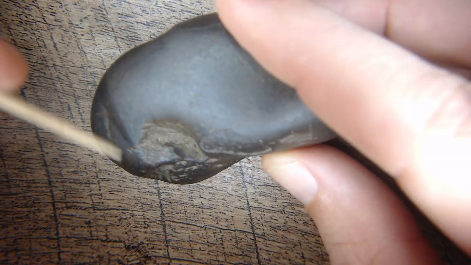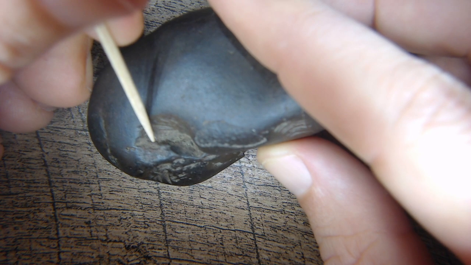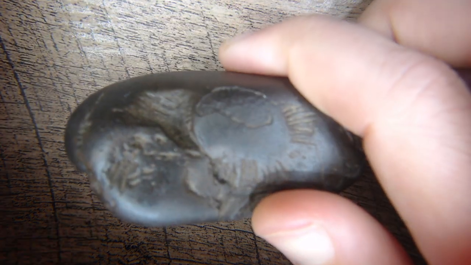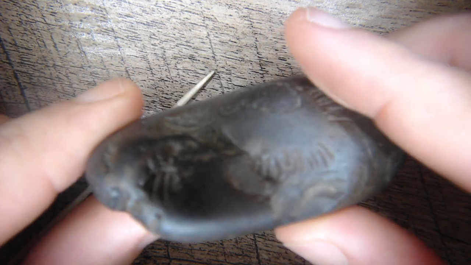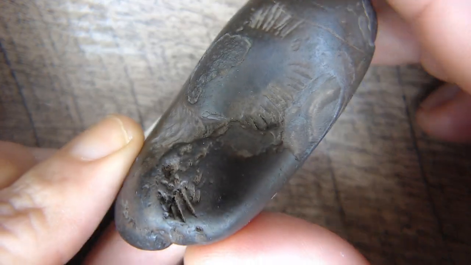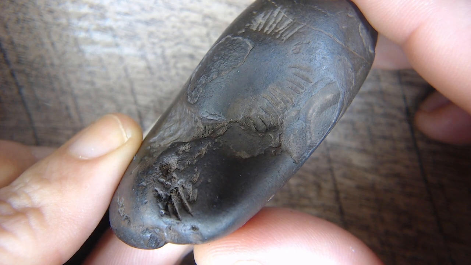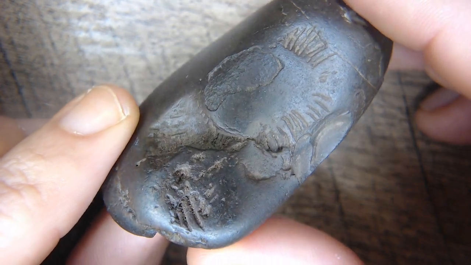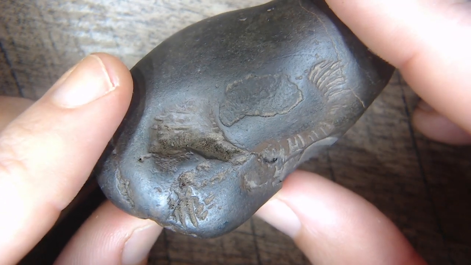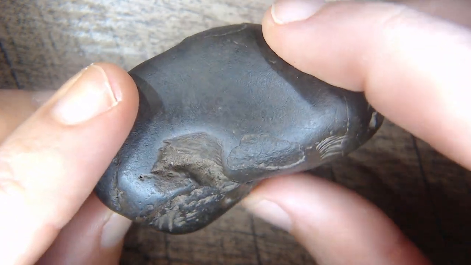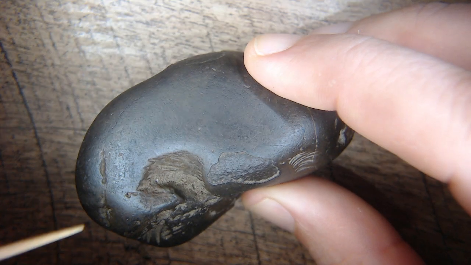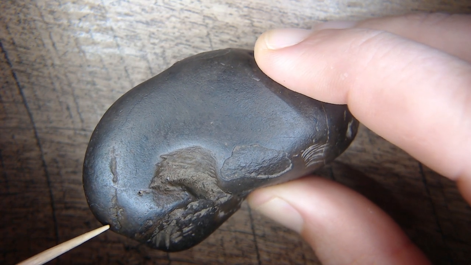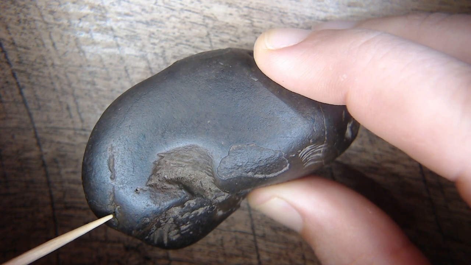I'm wondering if maybe current went in this way and came out over there, because there's also pores there. And this thing right there is kind of interesting. You can definitely see little grooves.